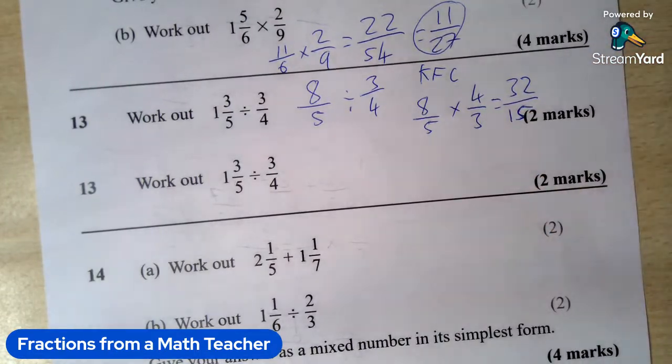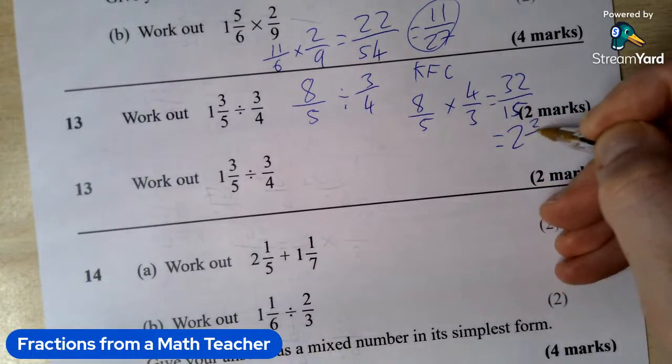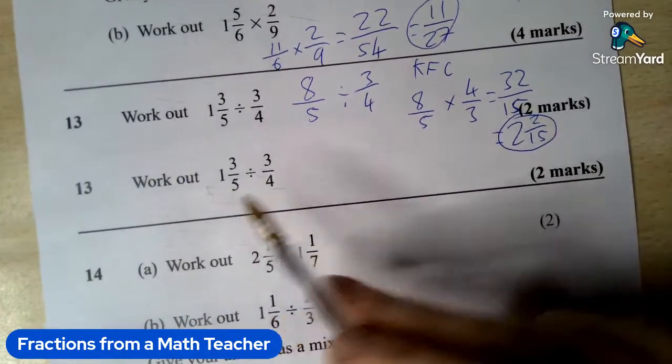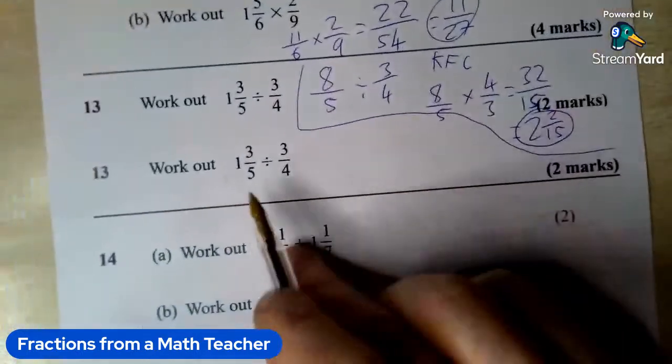And then that'll be 32/15. And if you want to, it doesn't say you have to convert to a mixed number, but that'll be 2 and 2/15. All right, next one. Just box this off. So I'll convert that again.